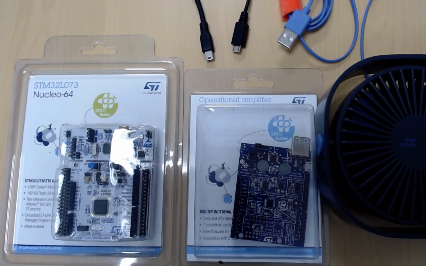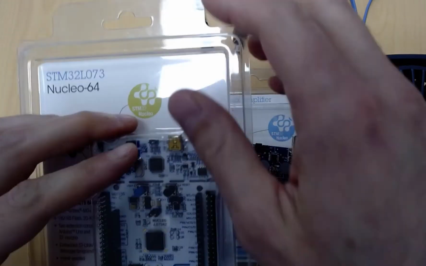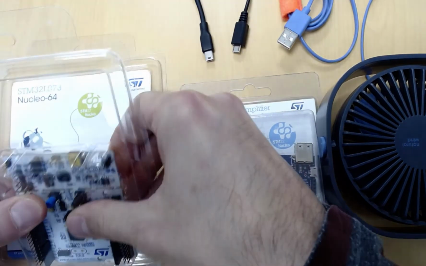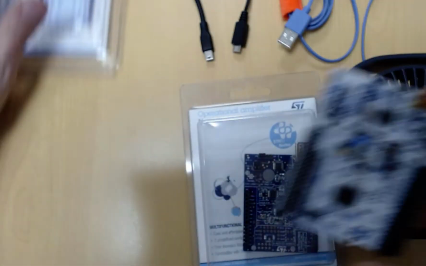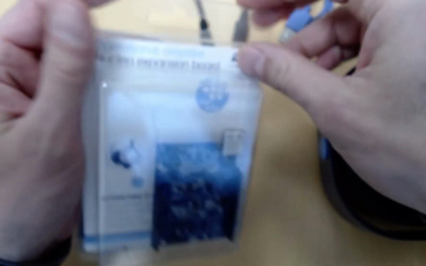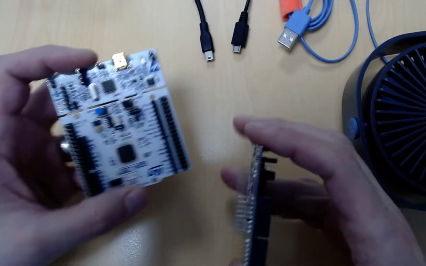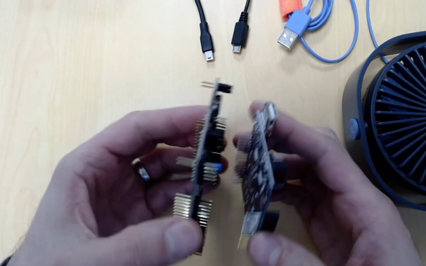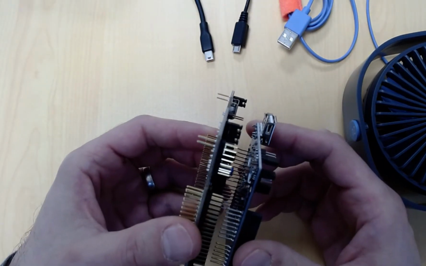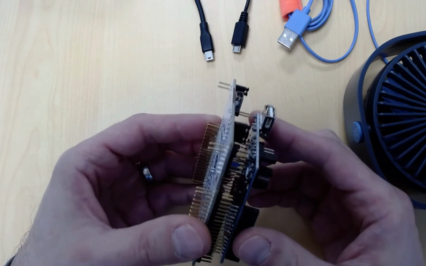So here is the actual hardware. So we have the L073 NUCLEO board that we will unbox. The shield that will allow to do the current consumption measurements. It can be plugged on the Morpho connector directly on the NUCLEO. So like this.